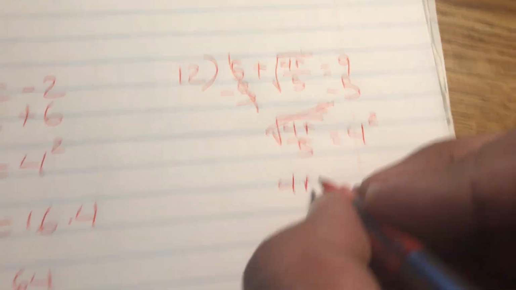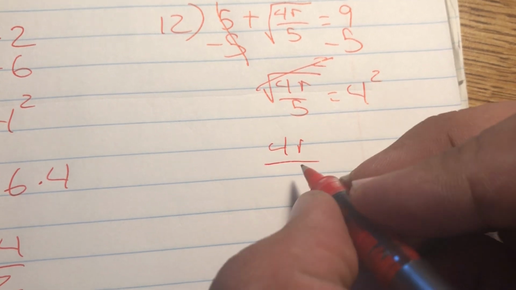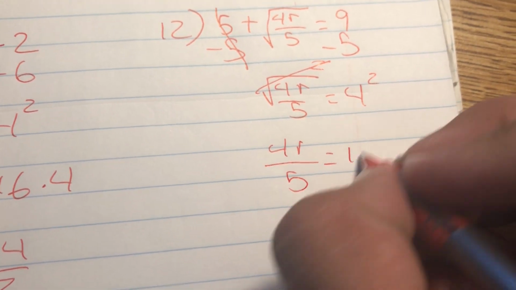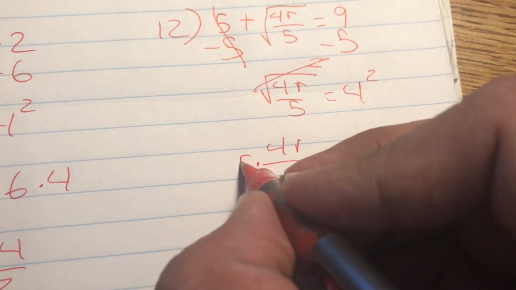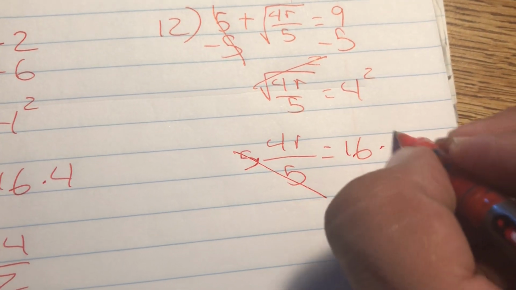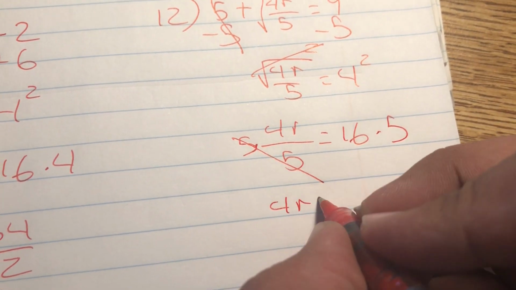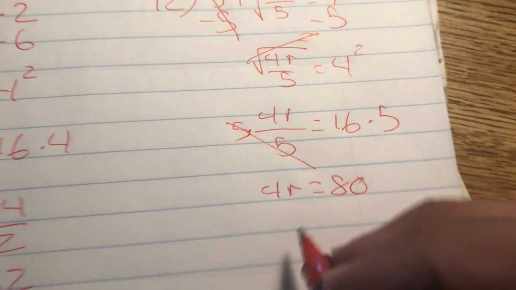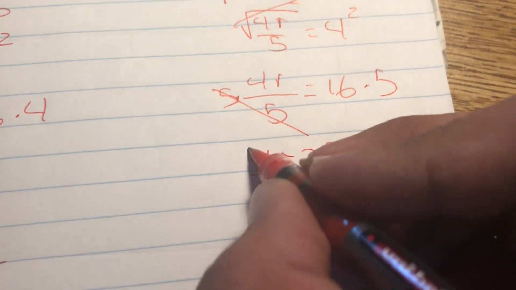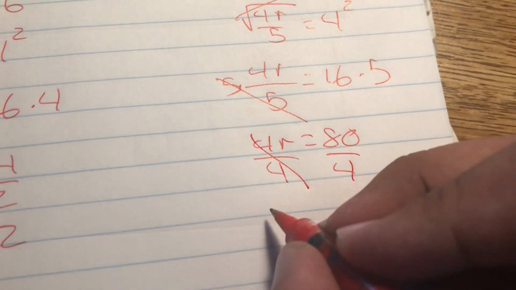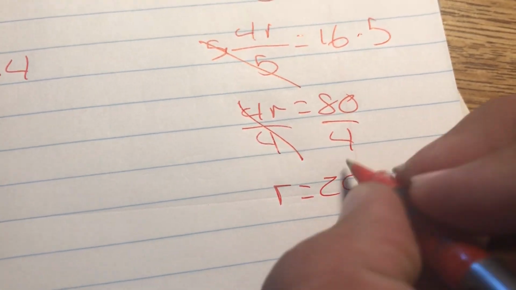We're left with 4r divided by 5 equals 16. Times 5 on both sides, 4r equals 80. Divided by 4, r equals, in this situation, 20.